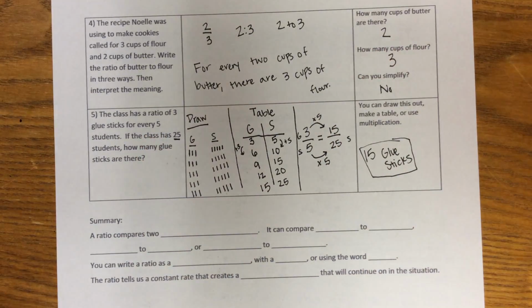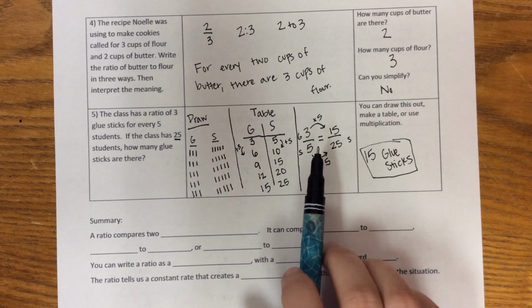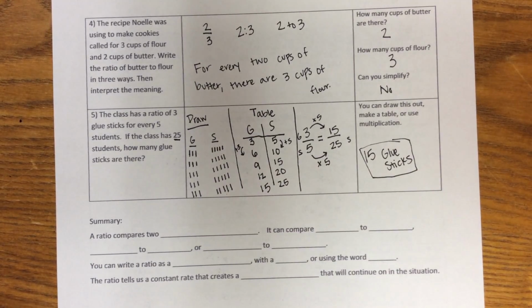Now when you do these problems on your homework, you don't have to do it all 3 ways. You're going to pick which way works best for you.